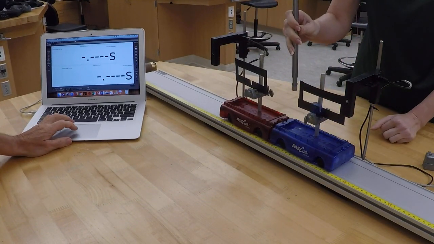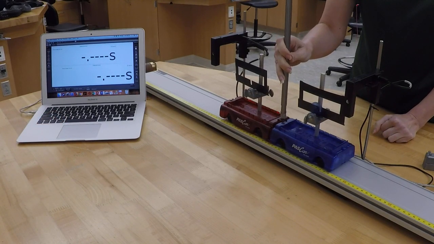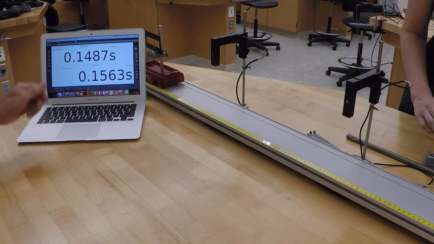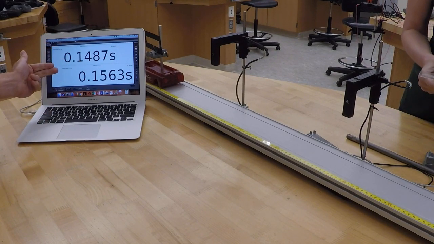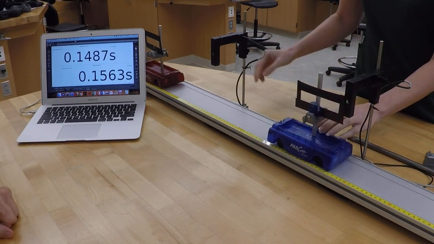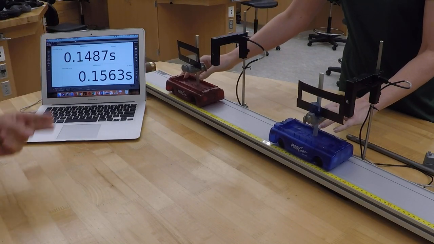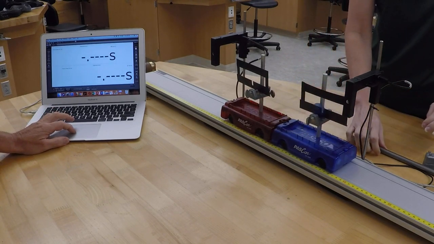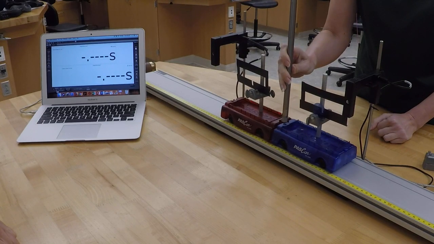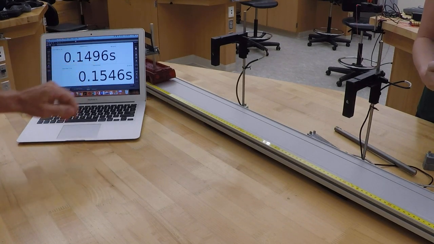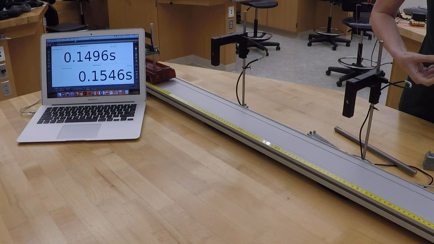All right, this is run number 1. Oh no. Boom! That's interesting. So there we have T1 and T2. Now it's interesting to note, ideally these times should be the same. But there's a slight difference. Let's see what happens on this run. Boom. All right. T1 and T2, red cart and blue cart. That was run number 2.